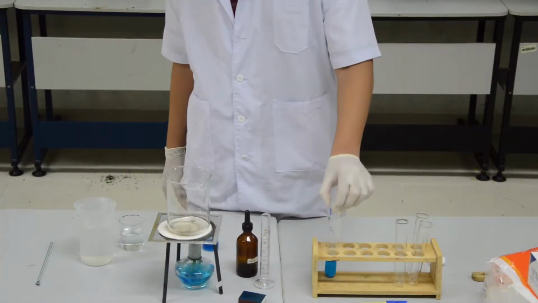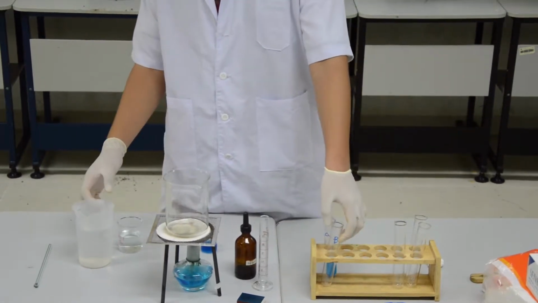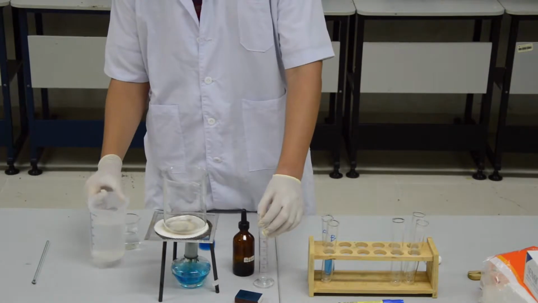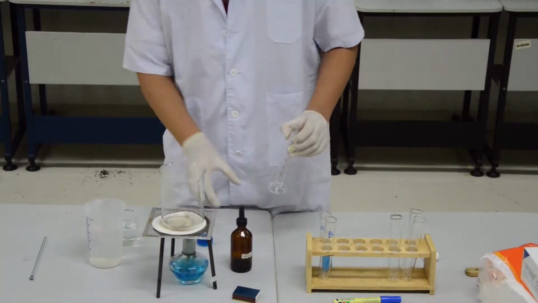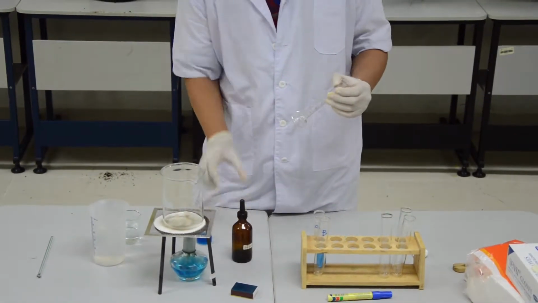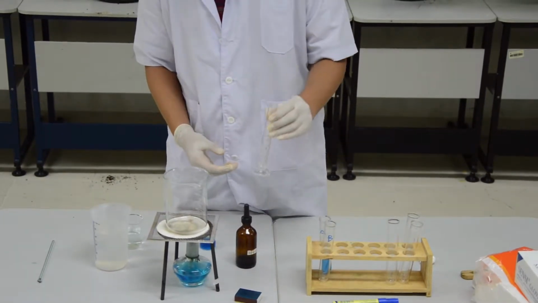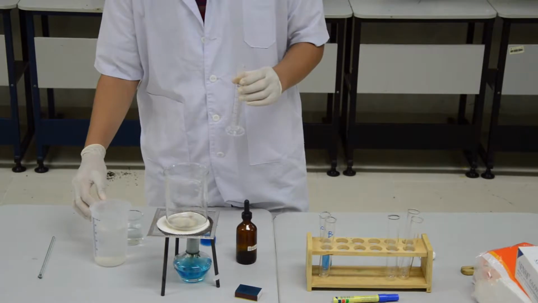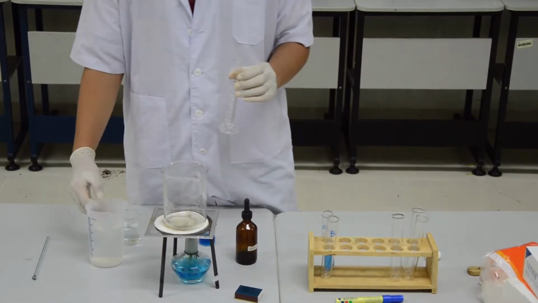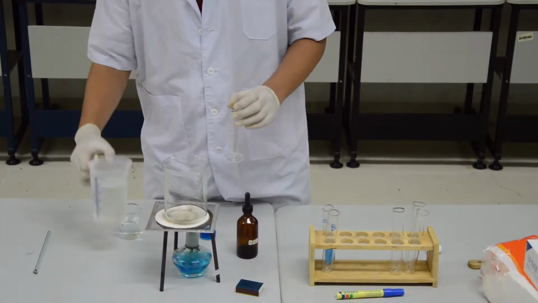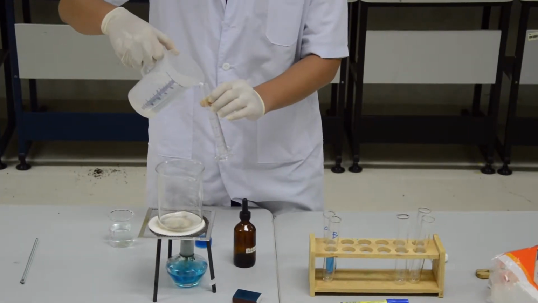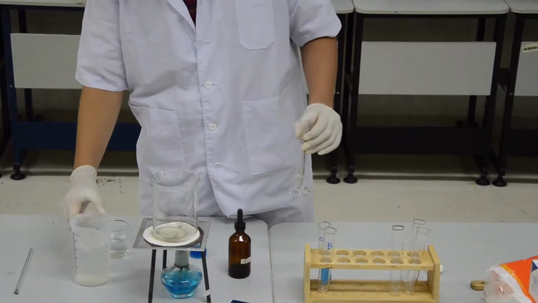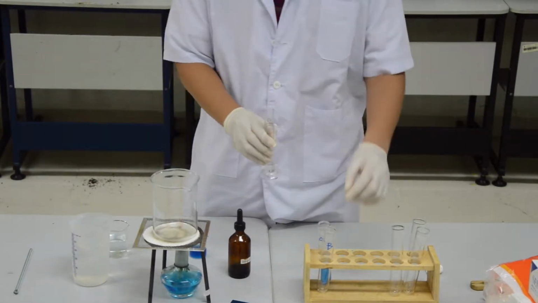For the control, or the comparison, we are going to use water. Why water? Because water doesn't contain any reducing sugar at all, so it won't react with the Benedict solution. Remember to use a new measuring cylinder, because if you use the old one, there will be some reducing sugar, so it won't be accurate. Pour 5 milliliters of water too. Then pour it into test tube B.